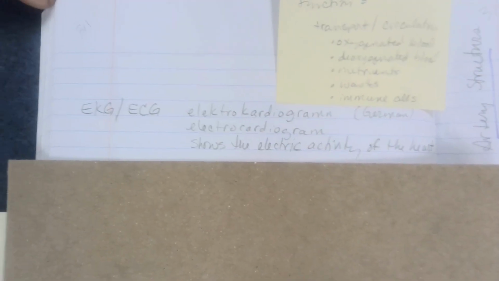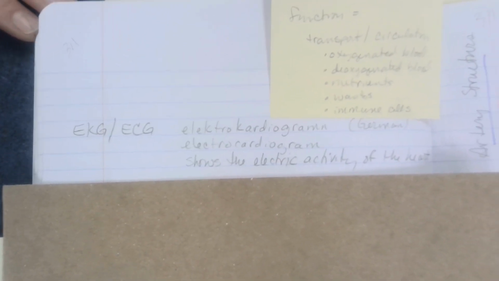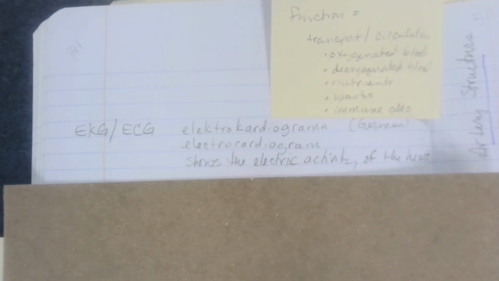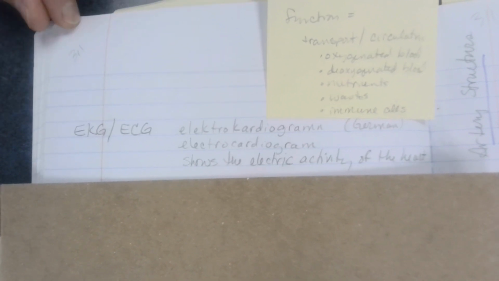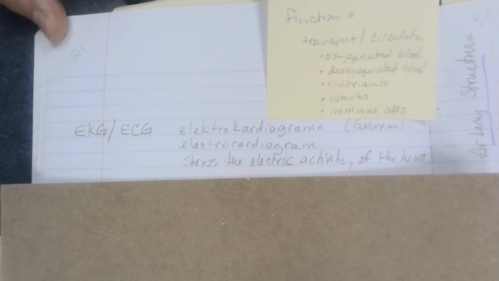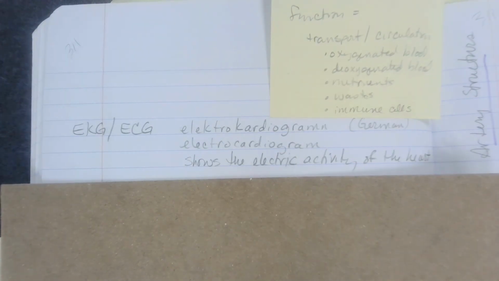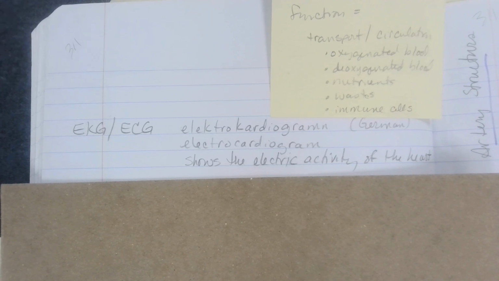So I believe we have talked about EKG, ECG before, but now is a good time to look back at it. So EKG, electrocardiogram with a K, that's the German spelling of it, German pronunciation, German form. Or ECG, electrocardiogram with a C. This shows the electrical activity of the heart. EKG, ECG, it's basically the same thing, and it shows the electrical activity of the heart. So this is going to be 311 and 312 specifically.